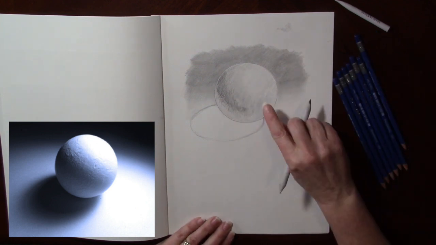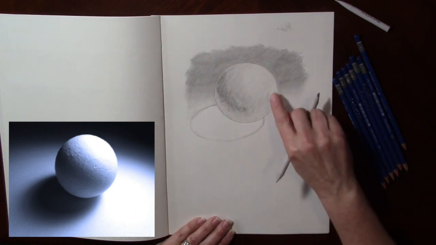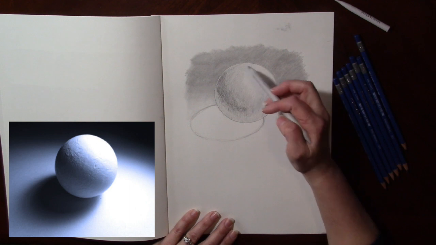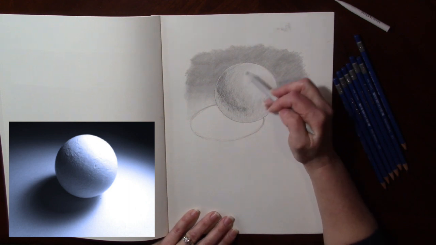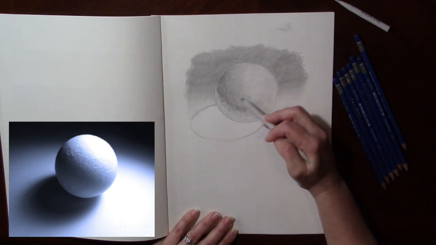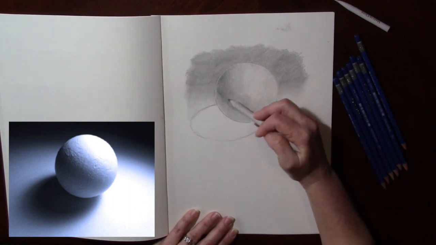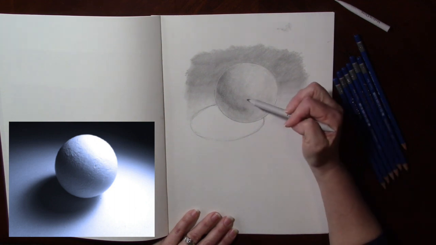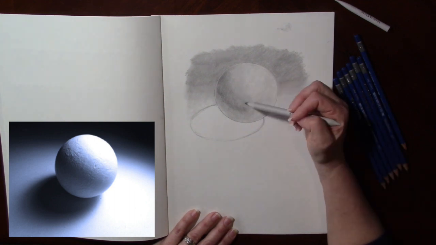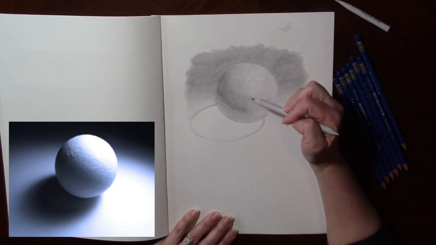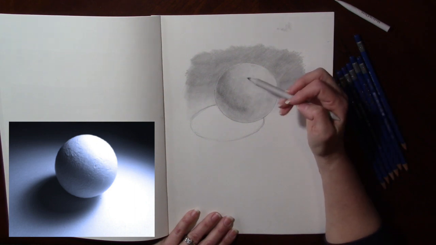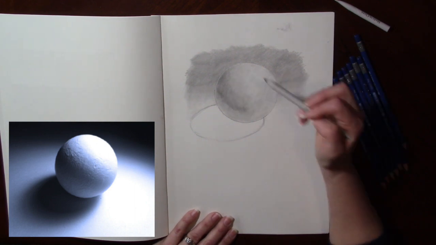All right, now I can go back and add my blending and try and smooth this out to go from the light to the medium to the dark area. When I am using my blending stump, you don't have to push really hard, just enough to skim over the surface. The more you push, the more it grinds into the paper and the harder it is to erase or lift off if you need to. So just a light pressure is enough.